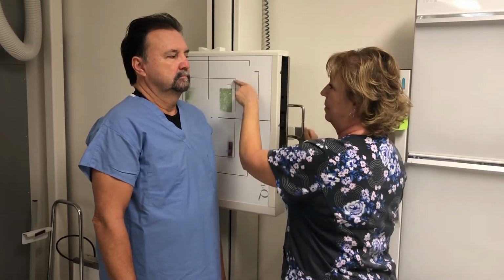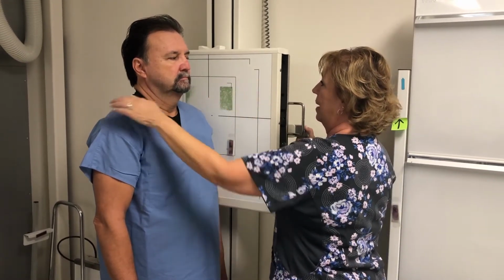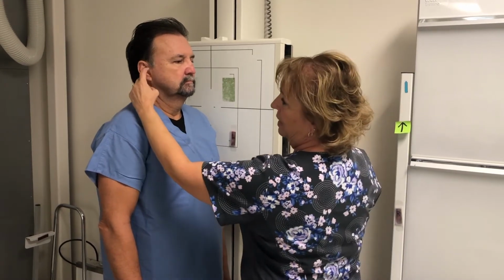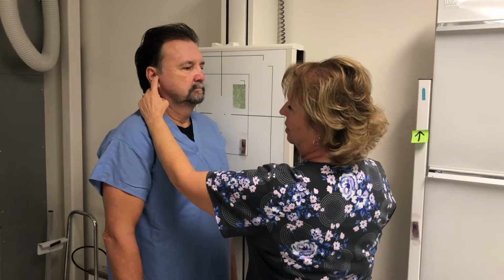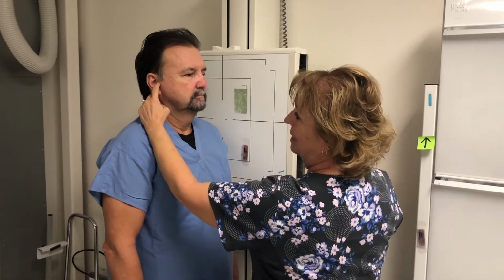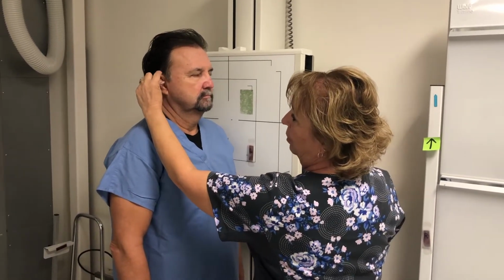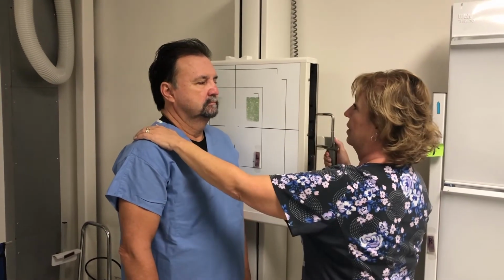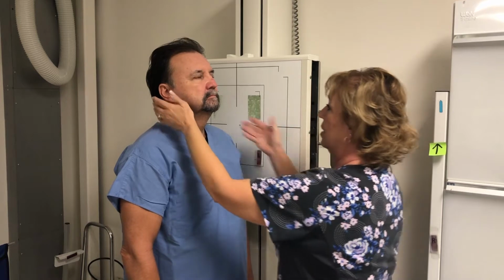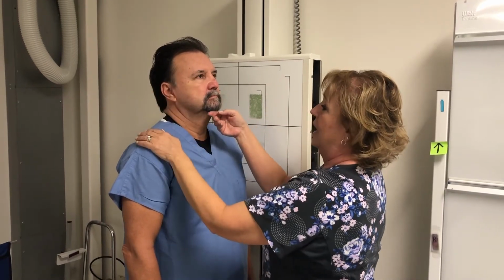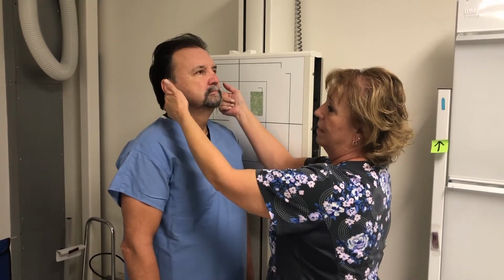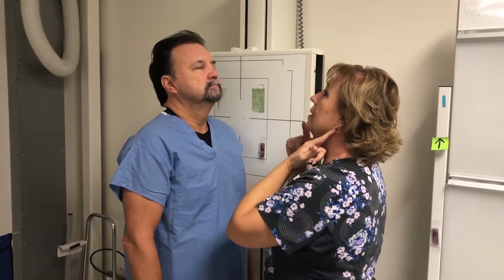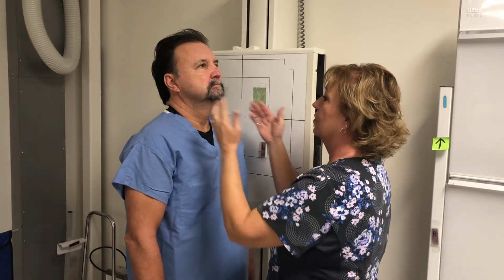I'm going to put the top of my IR about 1 inch above his EAM. That stands for external auditory meatus. So the upper border with his ears, I'm going to put about level with the top of his ears is where I'm going to have this be. I'm going to elevate his chin because I want the back of his mandible to come off his first two cervical vertebrae.